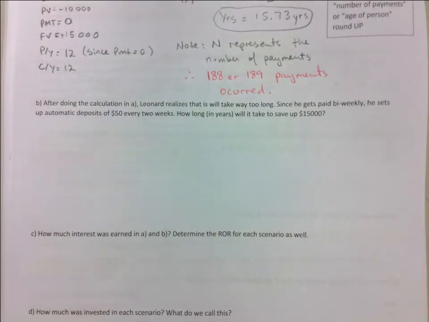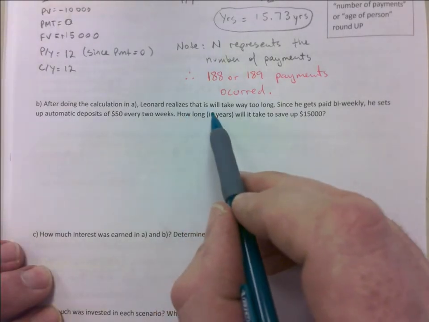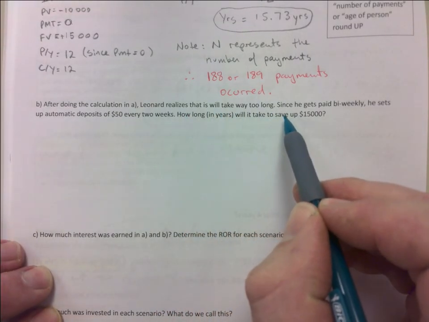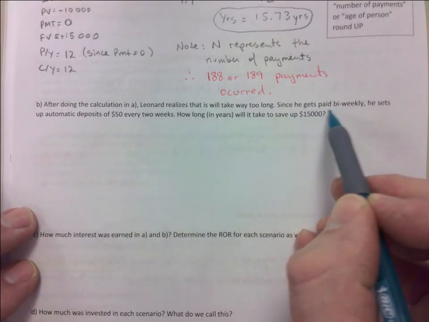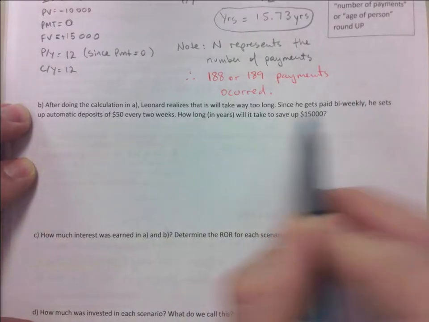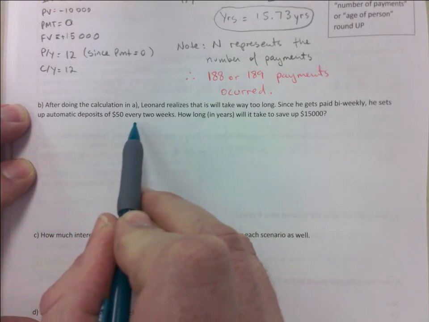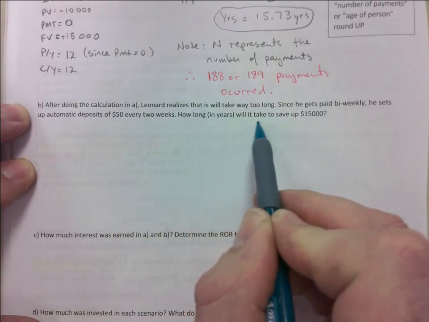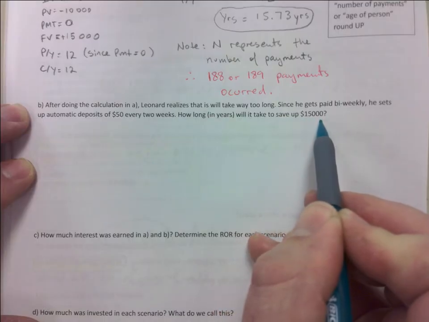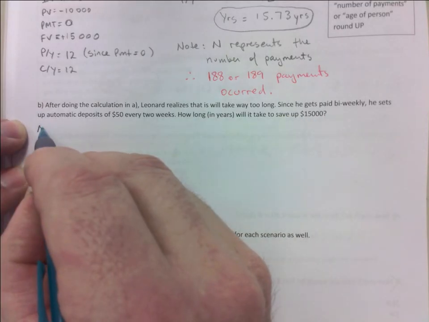After doing the calculation in A, Leonard realizes that it will take way too long, just like 15 years, I mean, come on, yeah. Since he gets paid bi-weekly, he sets up automatic deposits of $50 every 2 weeks. How long in years will it take to save up for the $15,000 now? Let's set up our inventory.